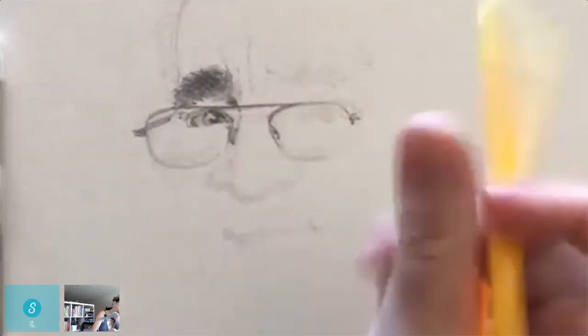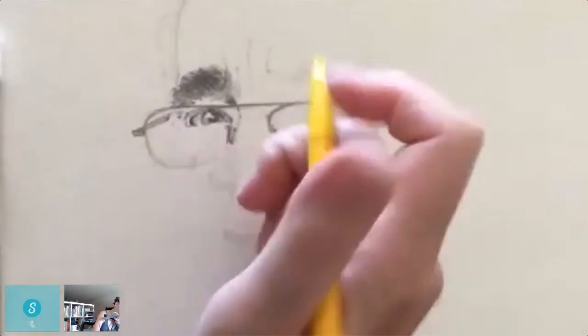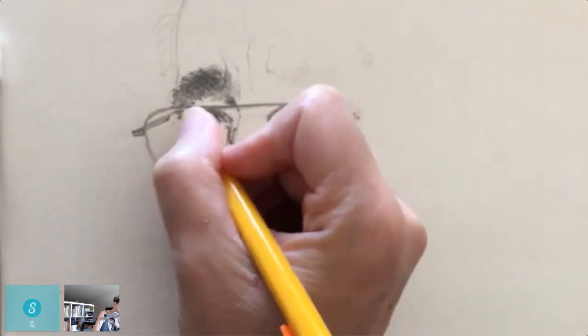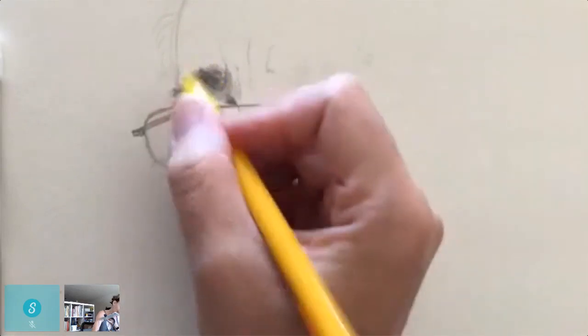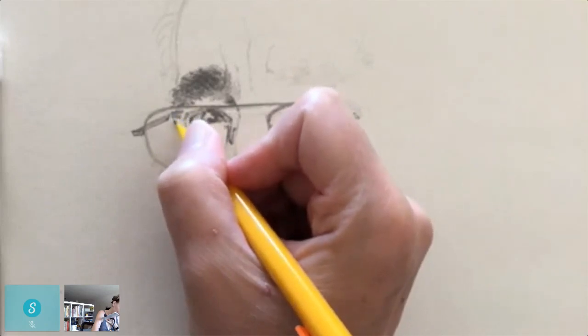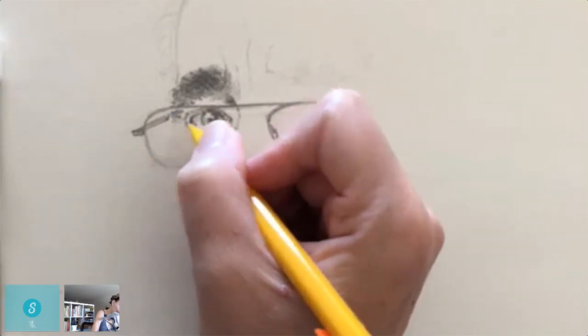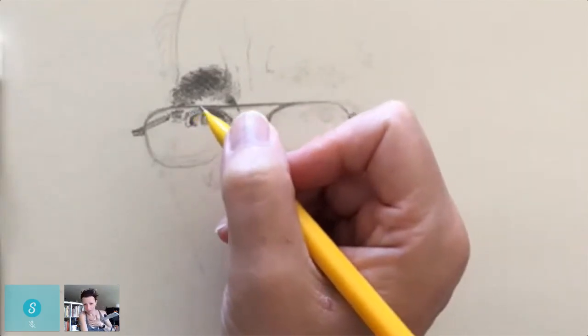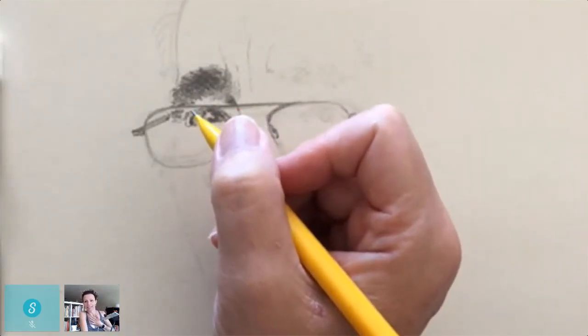There we go. Because that's usually what happens with glasses, is there's a little bit of white between the rim and the actual lens in every one of them. And that is one of the things that we're going to cover in my next class. Well, you're welcome, Chris. I hope I answered your question.